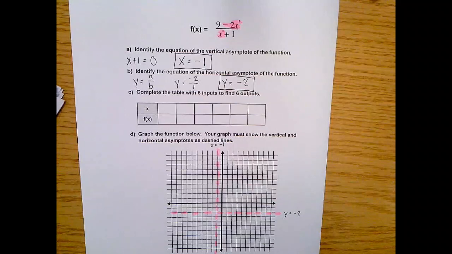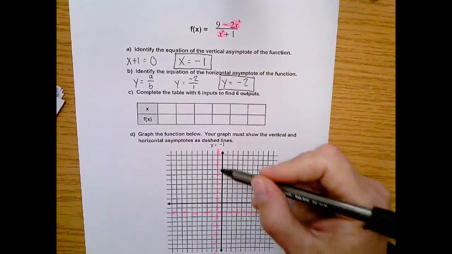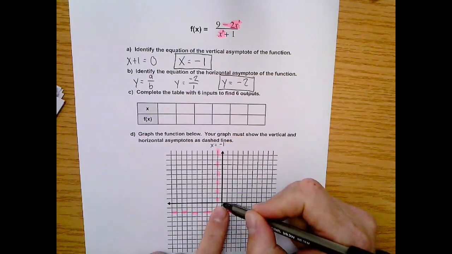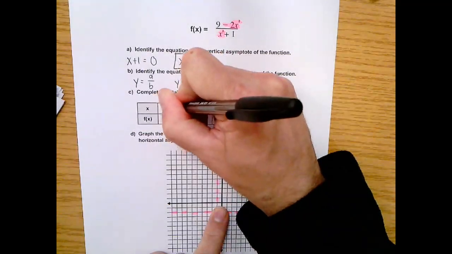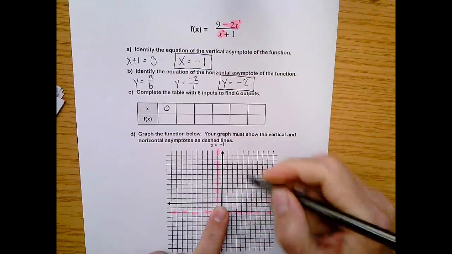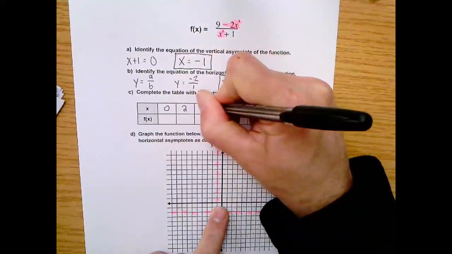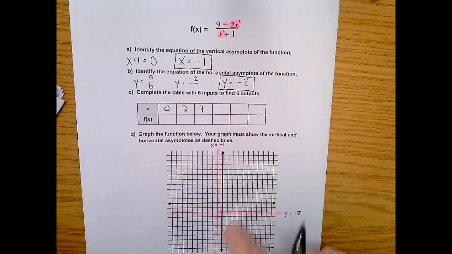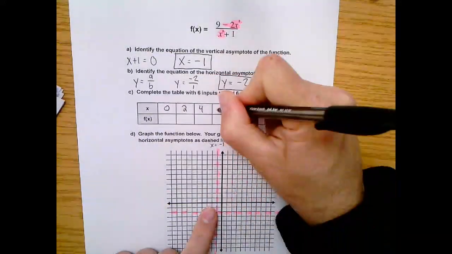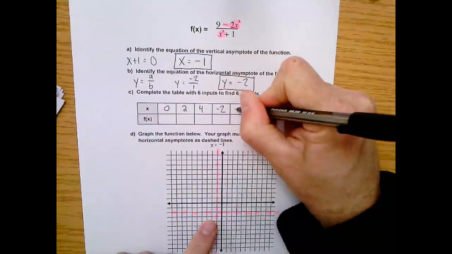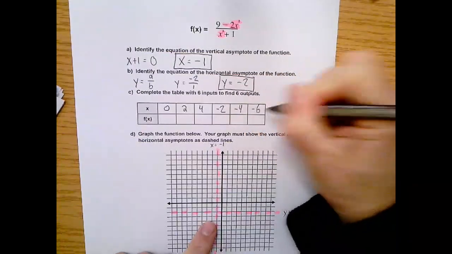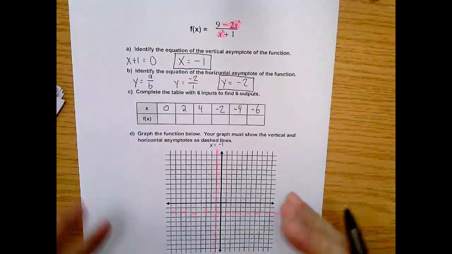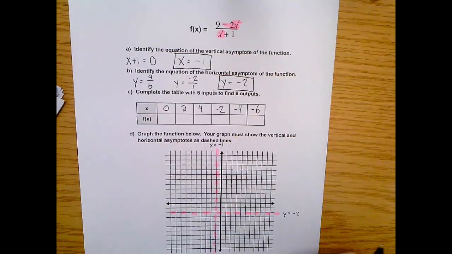So if my vertical asymptote's at -1, the first point I'm going to choose is 0. Then I'm just going to go over 2 and then over 2. That'll give me 3 points on this side to work with. And then I'm going to do the same thing on the other side. So if I'm at -1, I'm going to go to -2 and then go to -4, -6. You can really choose any points you want, but I want to be strategic about this so I can make my life easier.